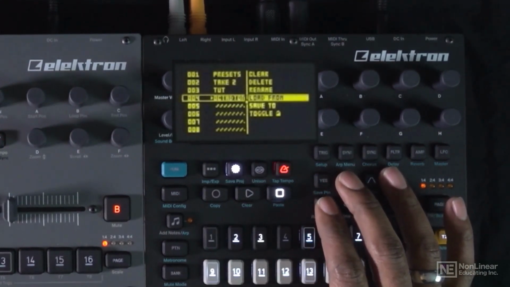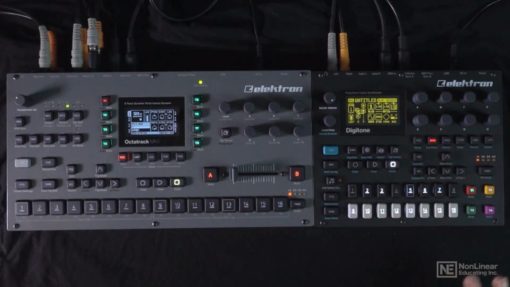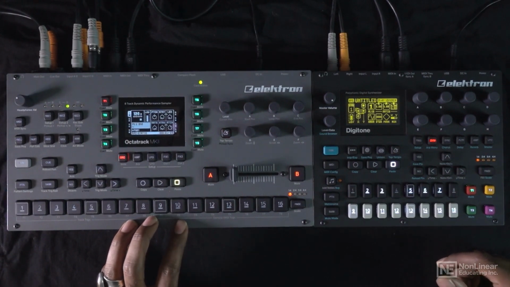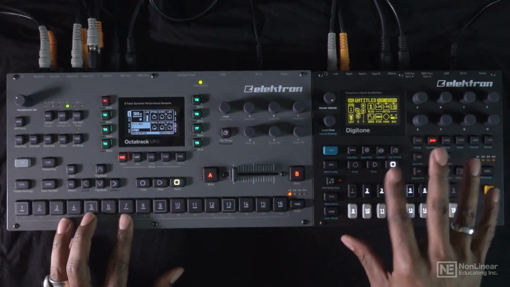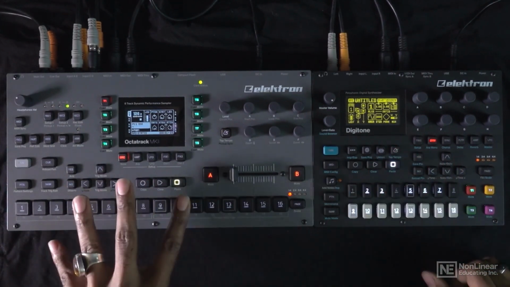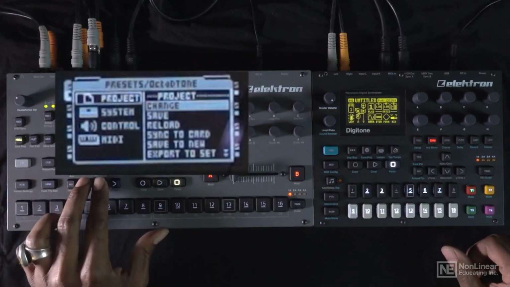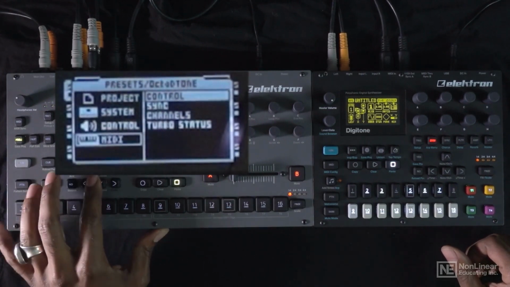So, starting from a blank slate here, I want to now dive into my MIDI settings and make sure that these two machines are communicating correctly. Again, my goal is for the Octatrack to send MIDI clock, MIDI transport, program change messages, and also to be able to send note data to the Digitone so that I can play it and sequence it from here. So let me hit the project button one more time, and I'm going to go down to the MIDI menu.